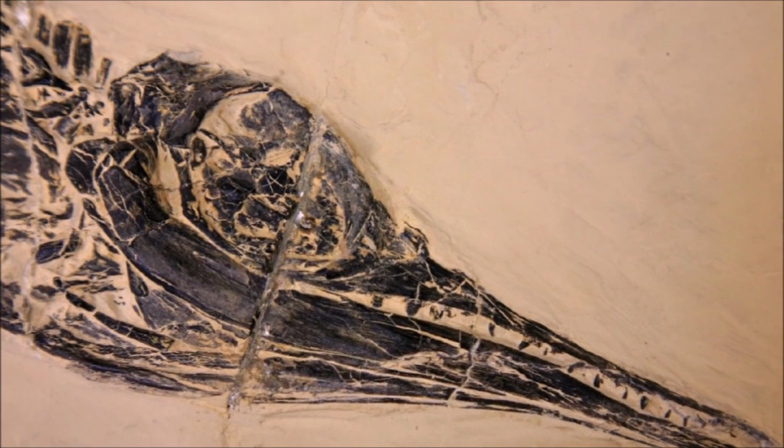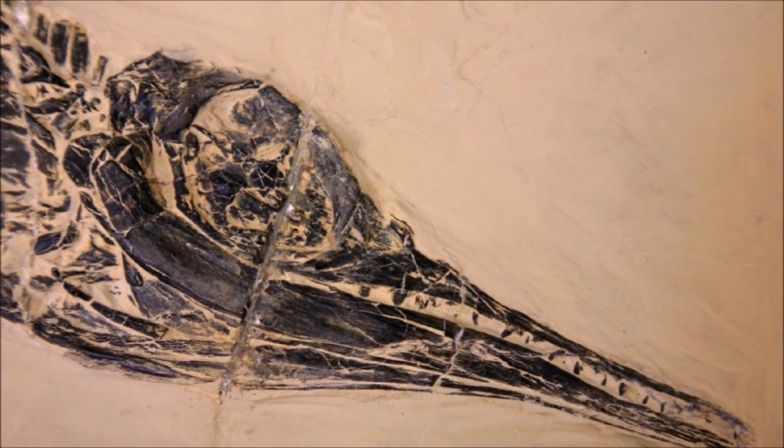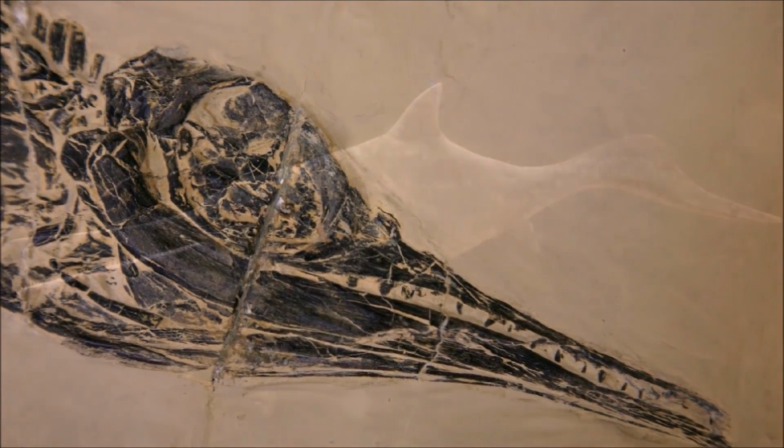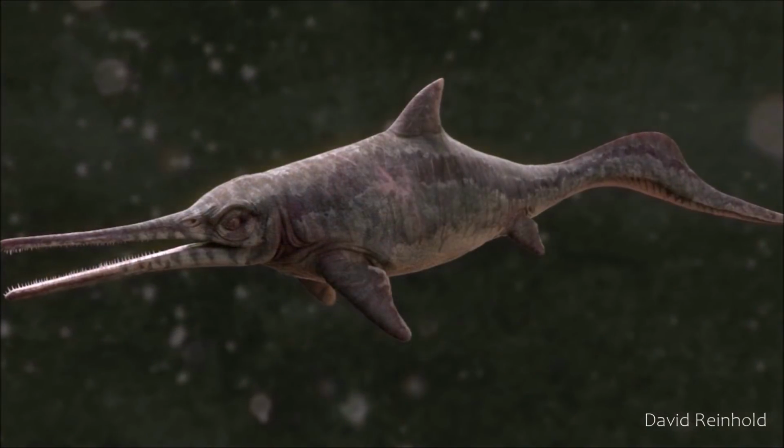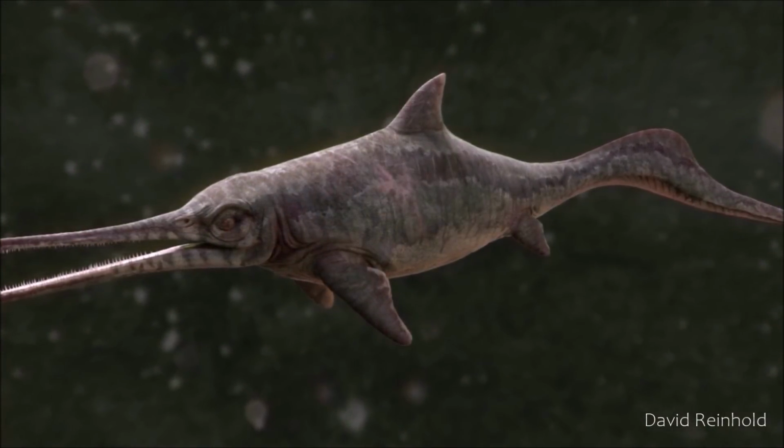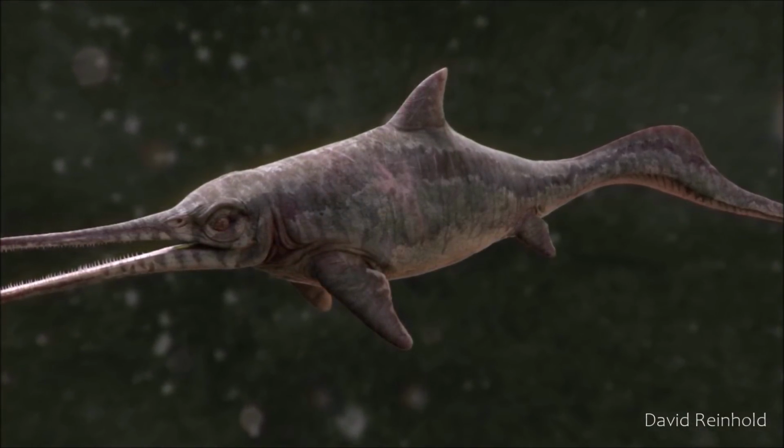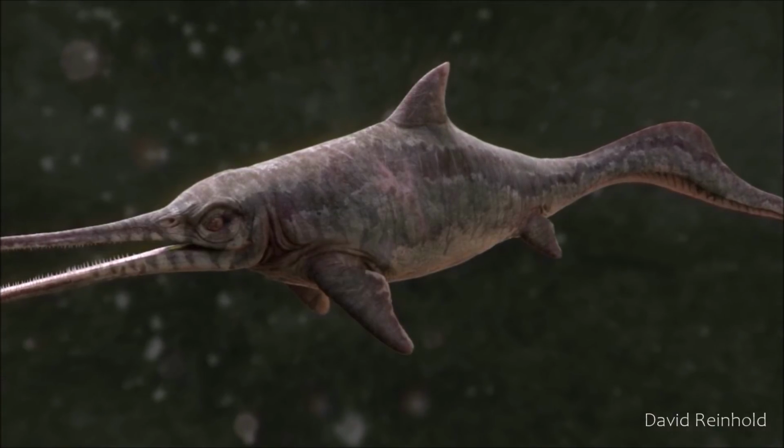Not only was Mixosaurus one of the smallest ichthyosaurs, but it was also among the most primitive. In fact, it was so named because the German paleontologist George Bauer, who first studied it, thought it showed a mixture of primitive and advanced characteristics.